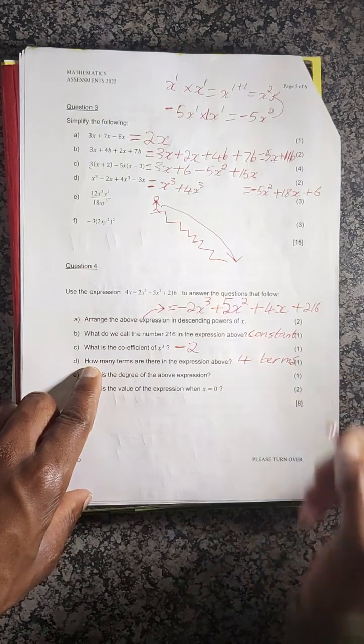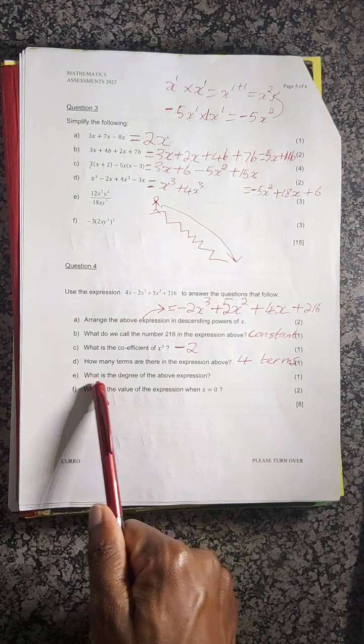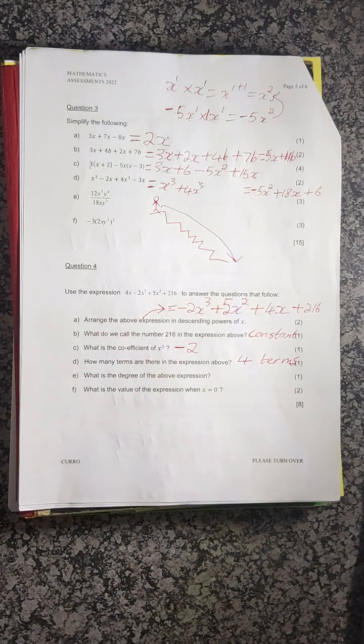4 terms. Done. Then we go to E. What is the degree of the above expression? When they say degree, guys, they are technically asking you what is the highest exponent? Yeah, in simple terms, let me put it like that. What is the highest exponent?